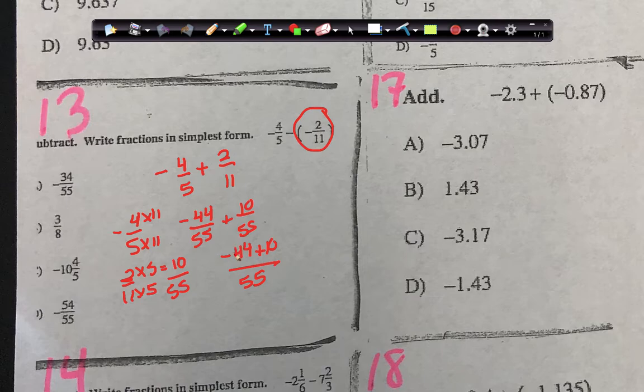So they're different signs, so we find the difference. The difference between 44 and 10 is 34. There's more negative, so it's -34/55, which was A.